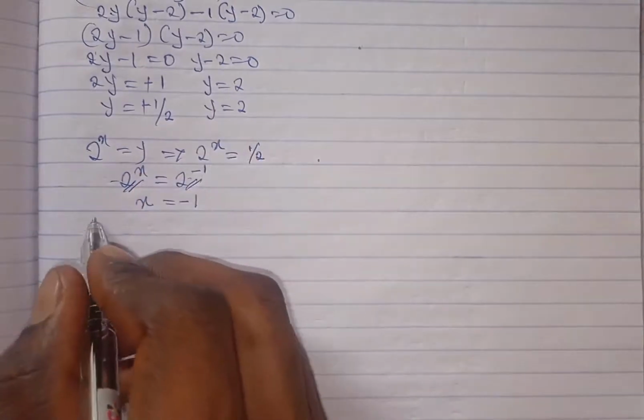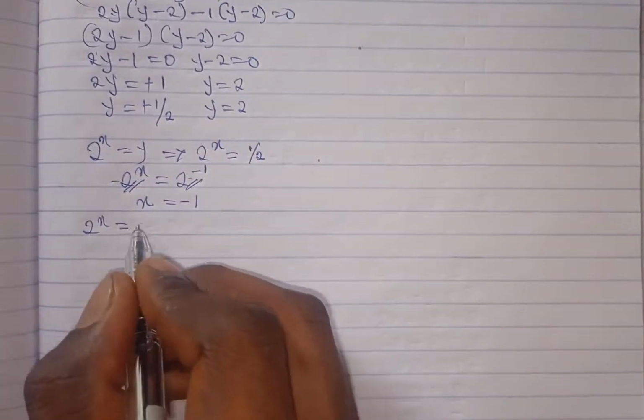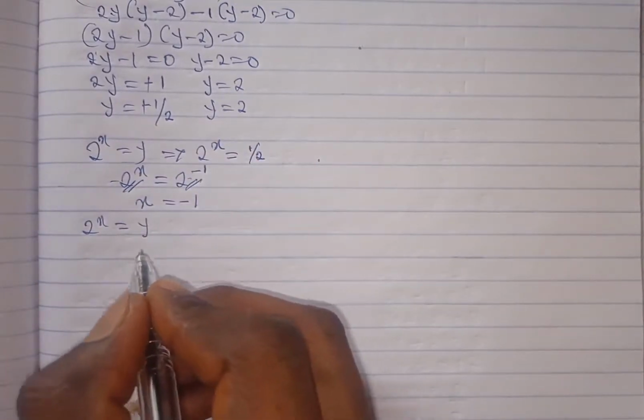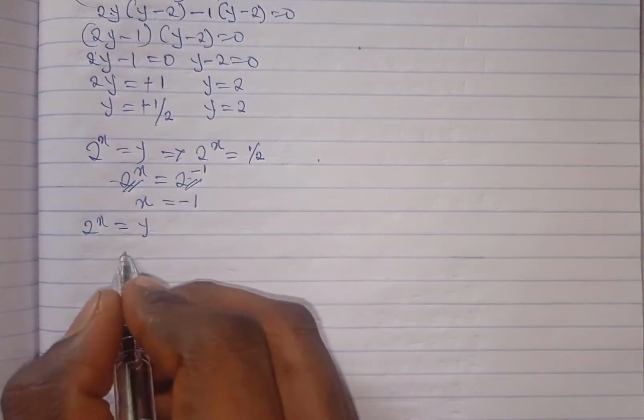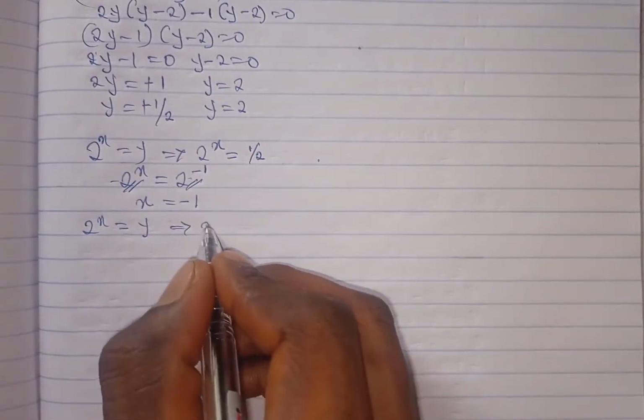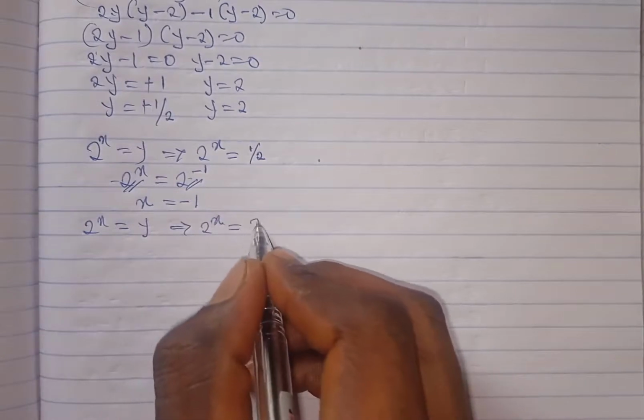Then for the second value, you say 2^x is equal to y, which means that your y is what? Your y is 2. So which implies that 2^x is equal to what? Is equal to 2.